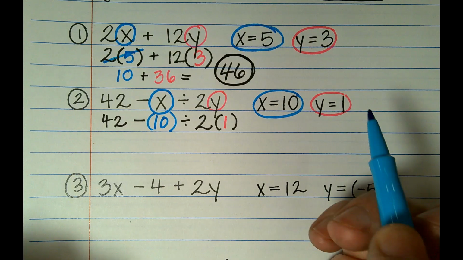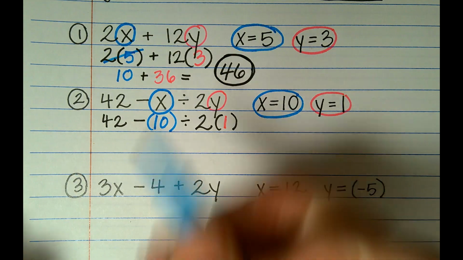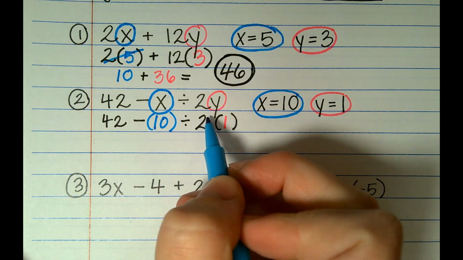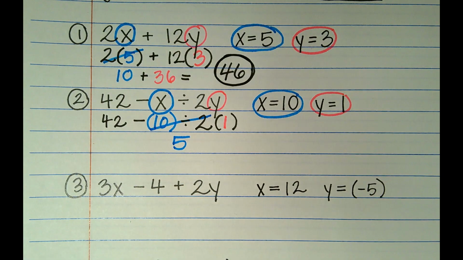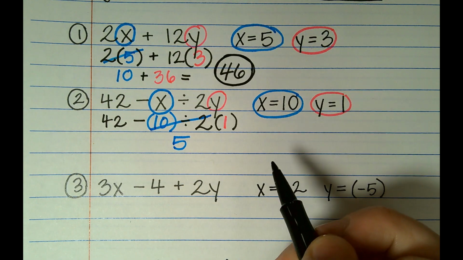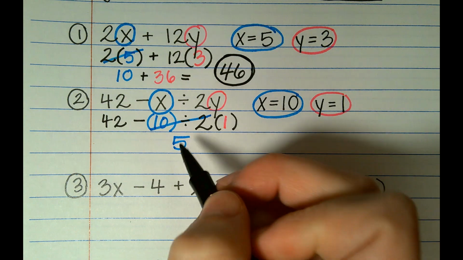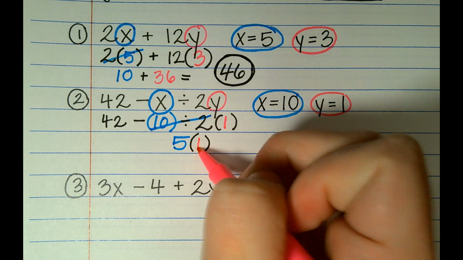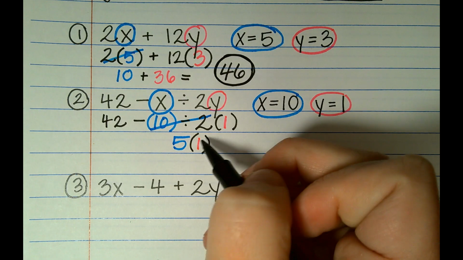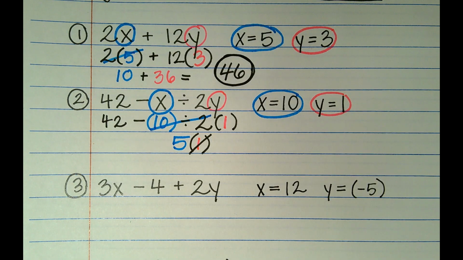You want to do the division of the 10 divided by 2? 10 divided by 2. What's that give us? 5. And what next? You still want to do the multiplication? Yeah, 5 times 1, which is 5. It's still 5, so really I could just cross that 1 off.